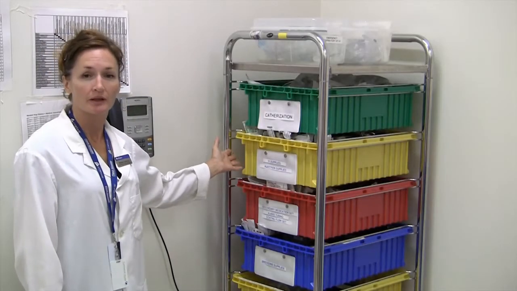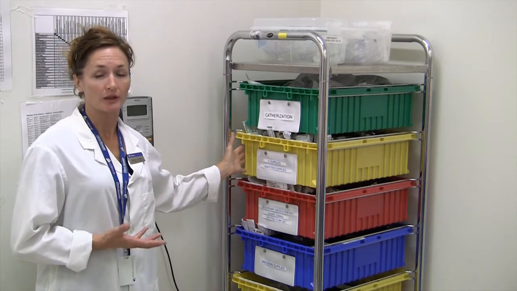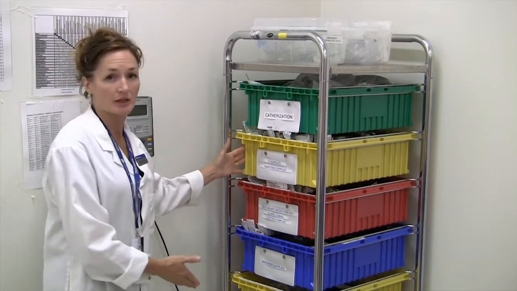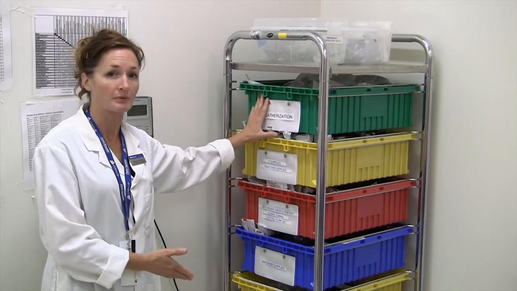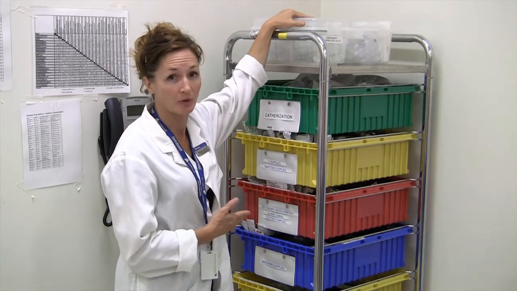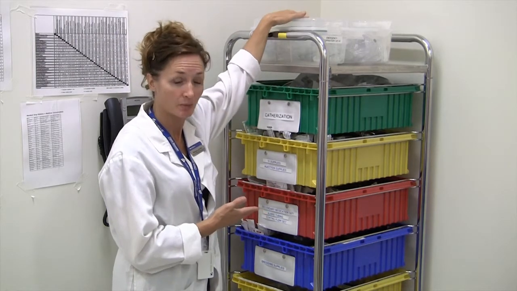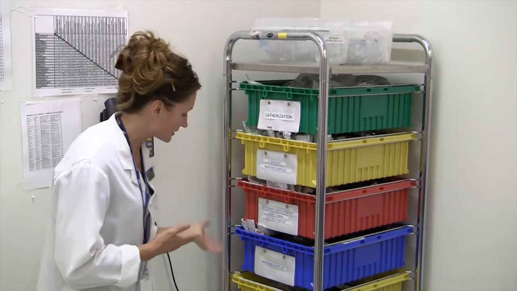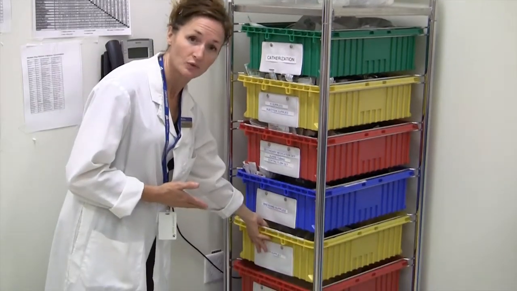This is your supply cart. Just as you would in any of your clinical rotations, you're going to want to give yourself an orientation to where your supplies are kept. We just ask that you do not pull any of your respiratory equipment or supplies from this one emergency kit at the top of the cart. Instead, there is an oxygen supplies drawer at the bottom here.